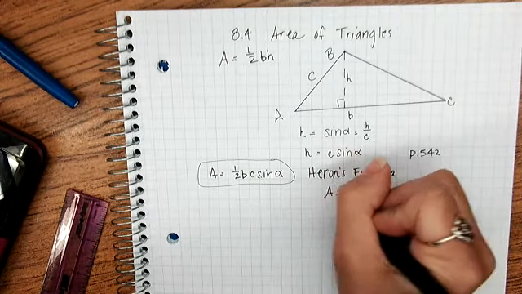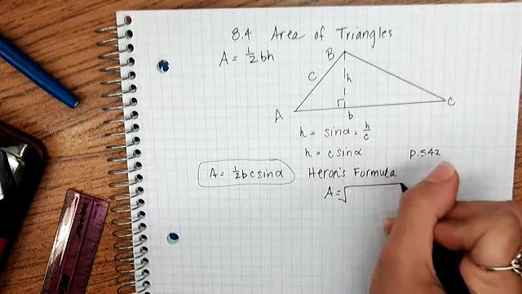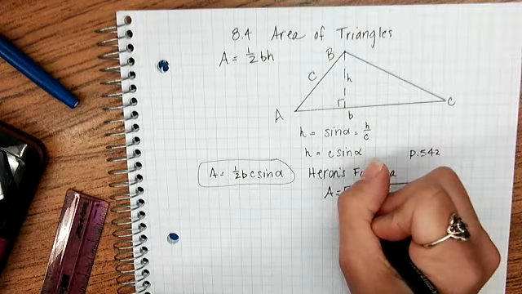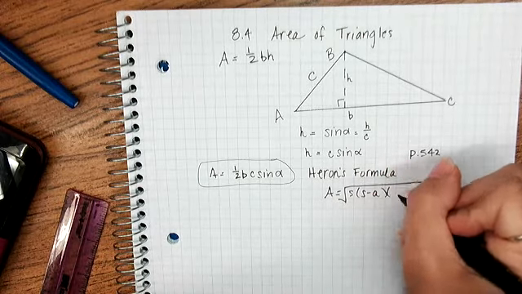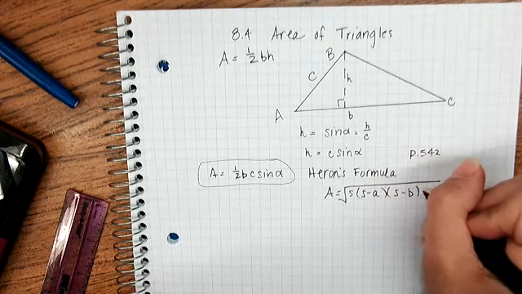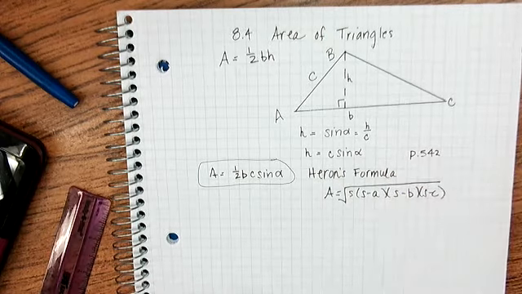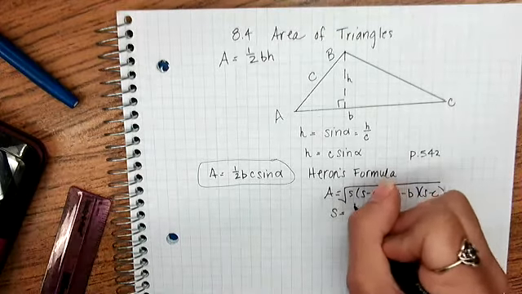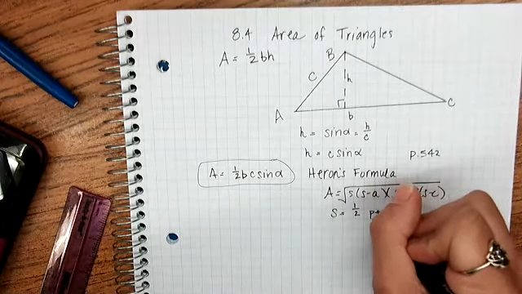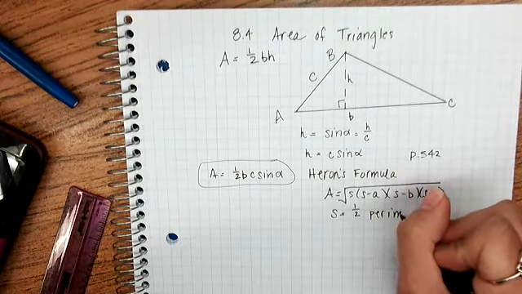The area is equal to the square root of S times (S minus A), (S minus B), (S minus C). S is half the perimeter.